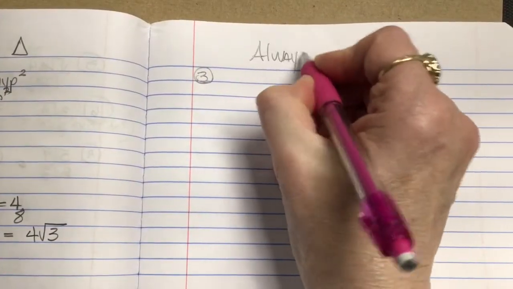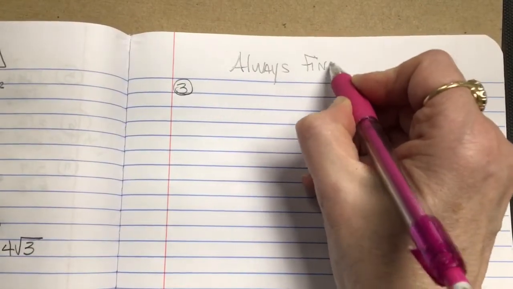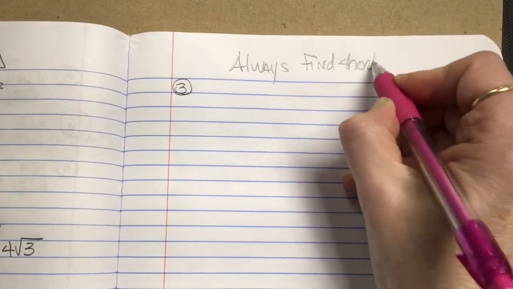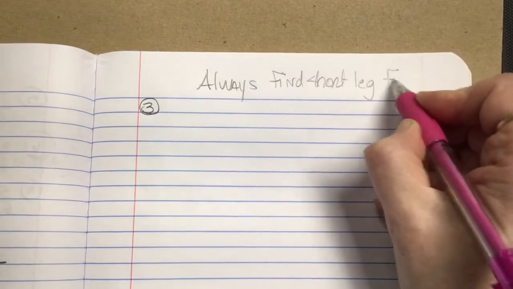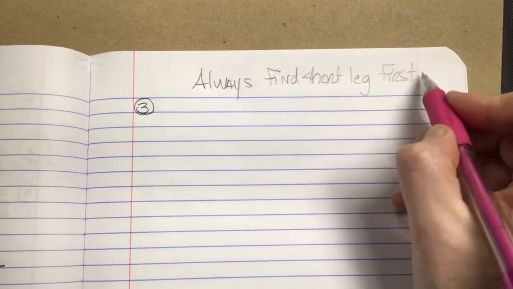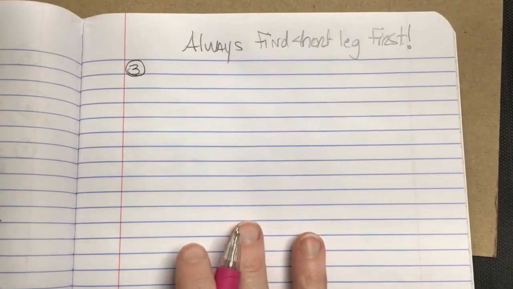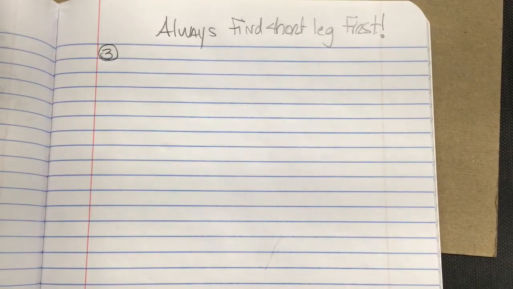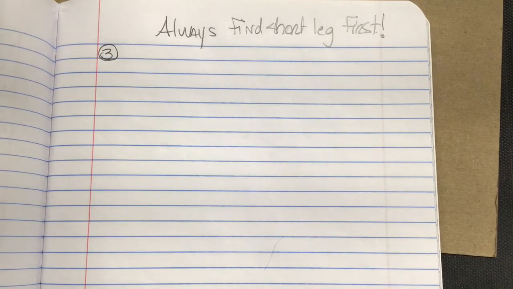Always find short leg first if you don't already know it. You got to get your short leg first because there's no tie between the hypotenuse and the long leg that's easy like those are.